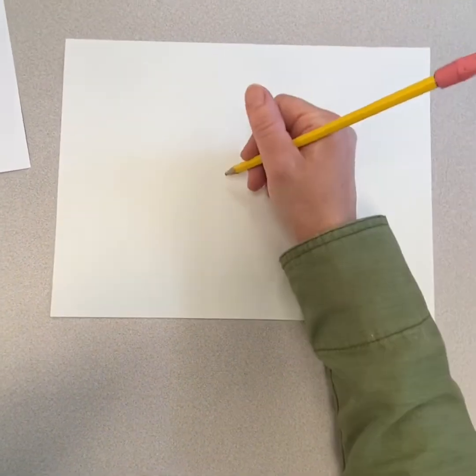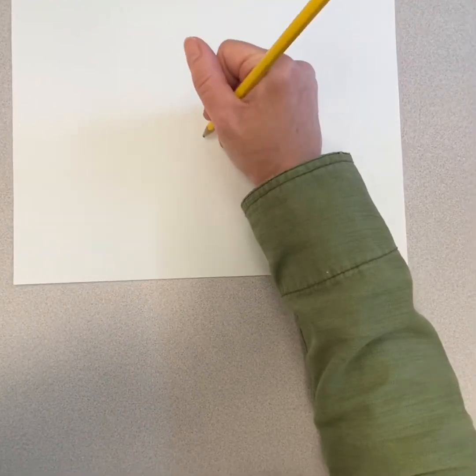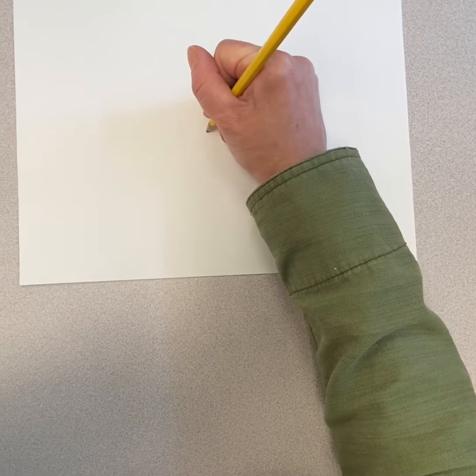Okay, on my piece of paper, I'm going to do something very important. I'm going to make mine darker so you can see it. However, you're going to want to make this light. I'm going to put a dot smack dab in the middle of my paper. Can you see it? All right, that is going to be called the vanishing point. The vanishing point is the point at which lines will vanish, and you'll see what I mean in a second.